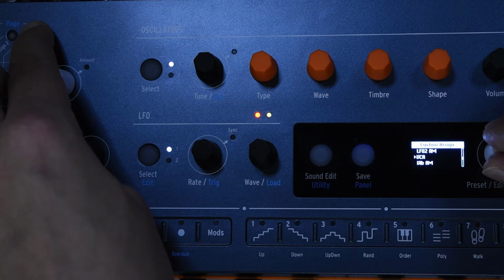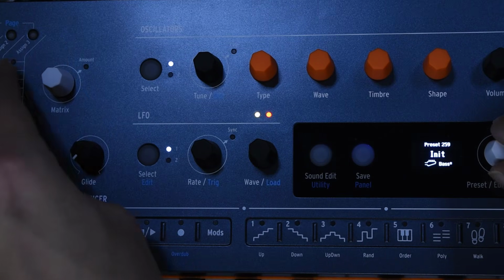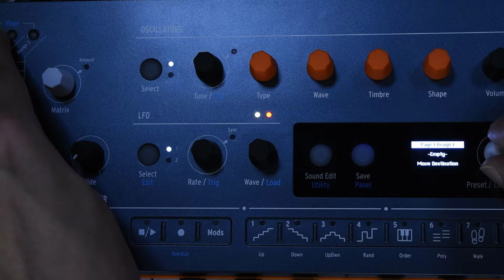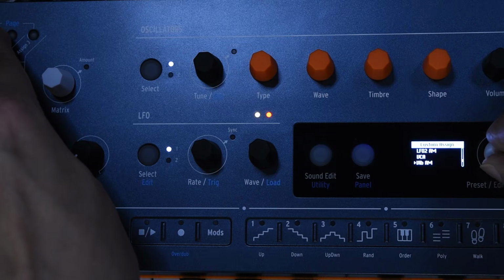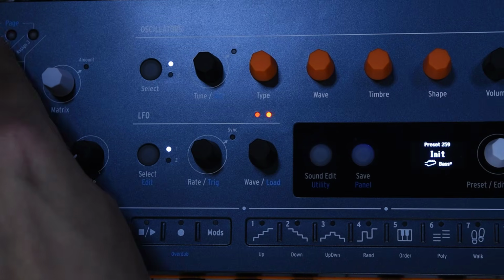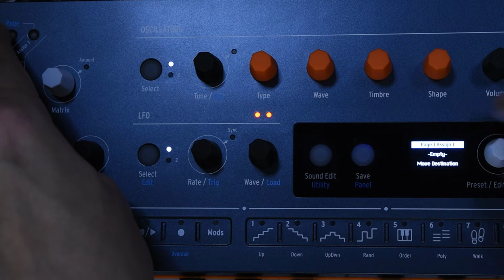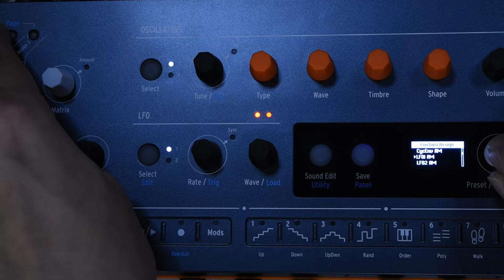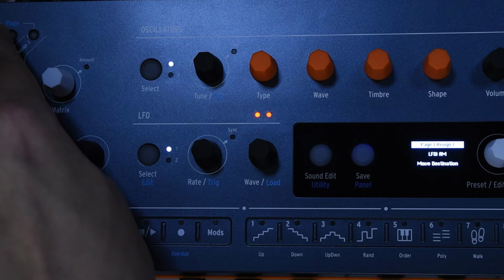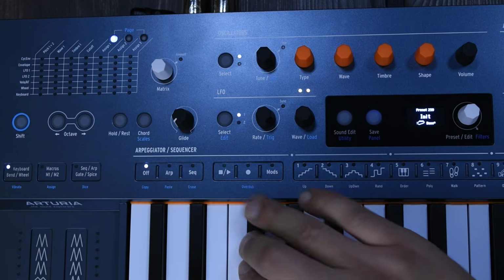You can also select the VCA, which is the volume, as a destination, and then again the rate of the vibrato. So let me just give you an example. Now my assign, I'm gonna do assign number 1, because I just don't like to leave them empty. So I'm gonna go to LFO 1. So this is gonna be my destination for the assign number 1. Let me just go here and push it. So again, if I hold it, page 1, assign 1, LFO 1 amplitude. If I play something, nothing is gonna happen.